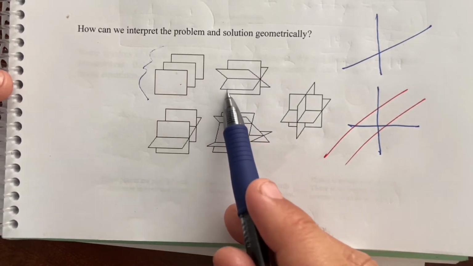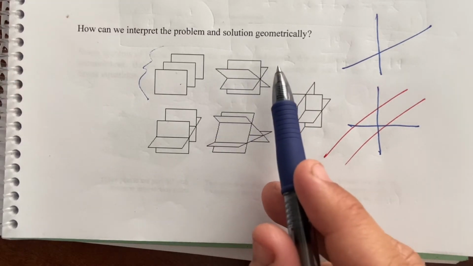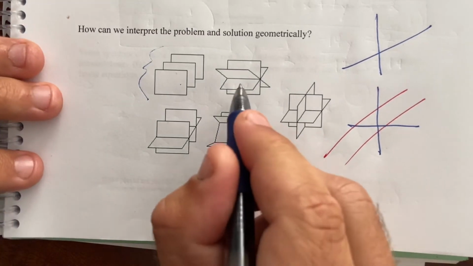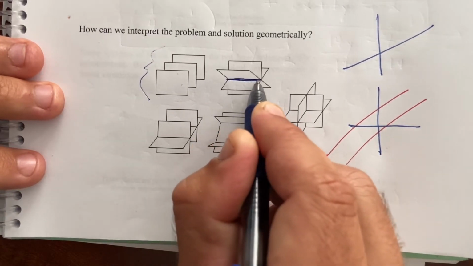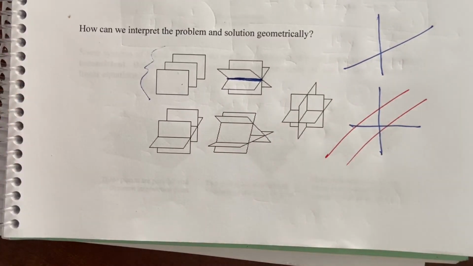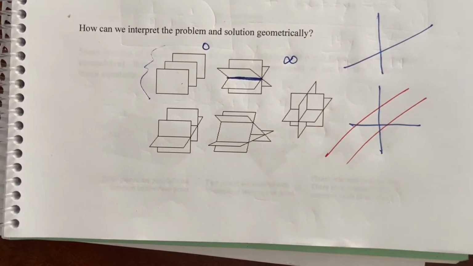If you consider an orientation such as this, with 3 planes in a system such as this, you would have infinitely many solutions, because along this entire line are intersections of all 3 planes. So you have 0 here, and infinitely many here.